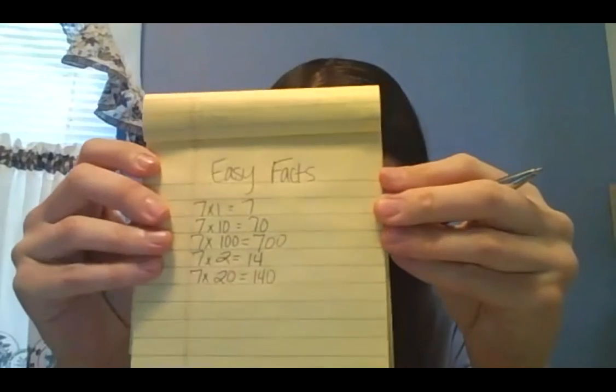We can say, well, if we know 7 times 1 is 7, we can do 7 times 2. 7 times 2, it would be 2, 4, 6, 8, 10, 12, 14. 7 times 2 would be 14. So we could know that 7 times 20, we would just be adding a 0 to that 14. So 7 times 20 would give us 140. So I'm going to add that to my list.